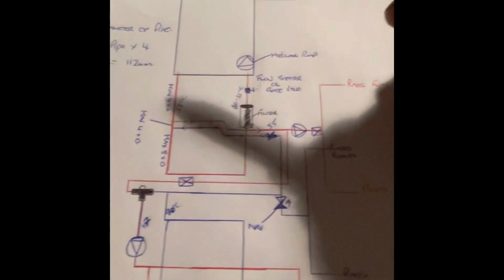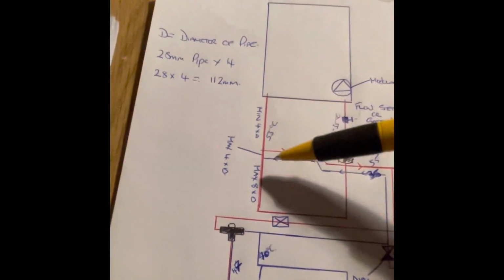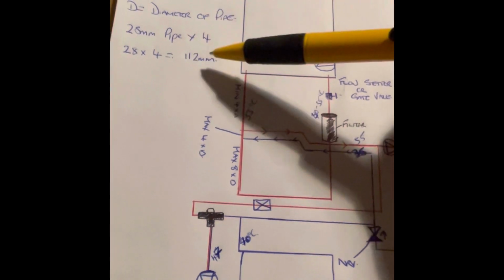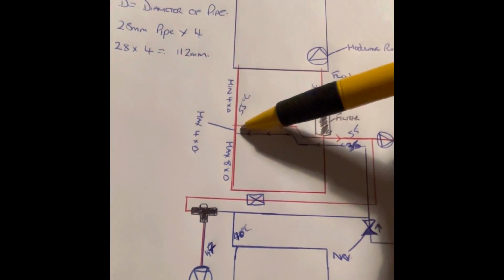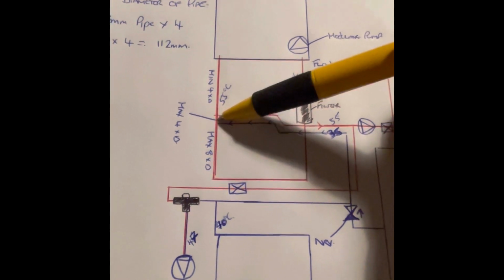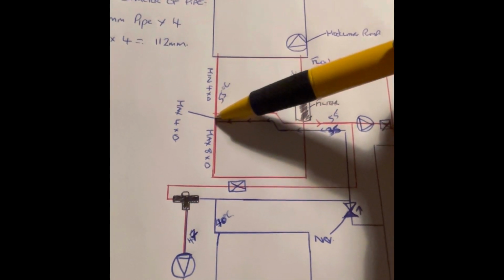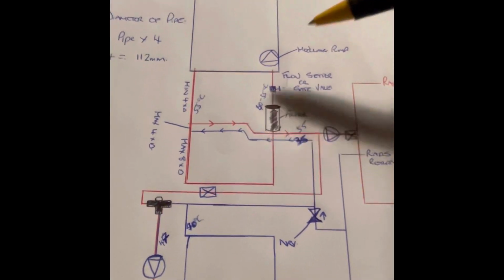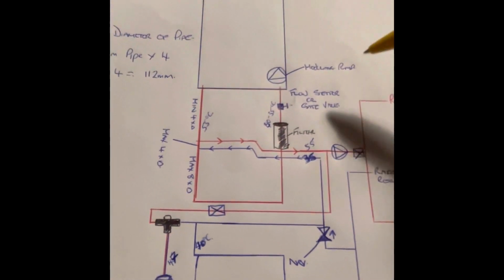So a little explanation. The distance between my close couple T's there is 112mm. With close couple T's, the pressure loss in between those is so minimal that you can run different hydraulic circuits off that without causing impact on one another.